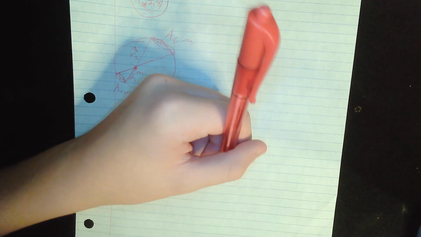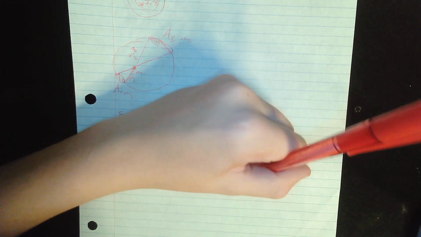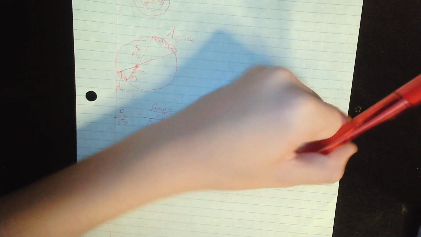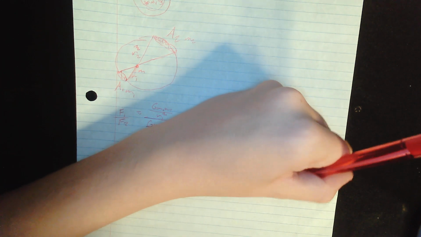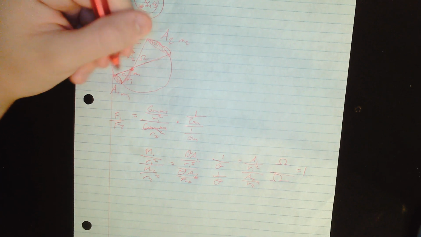We can multiply both sides, or the entire thing, really, because they're over each other. We can multiply the entire thing by 1 over sigma, and that leaves us with A1 over R1 squared over A2 over R2 squared. And we've already shown from our previous work that this is equal to omega. And omega divided by omega, anything divided by itself is 1. In this case, omega is this angle here and this angle here.